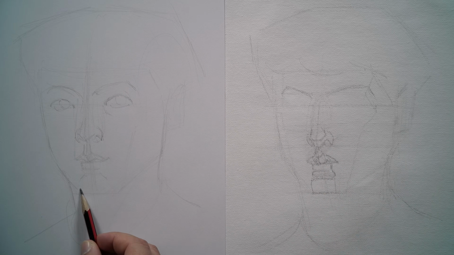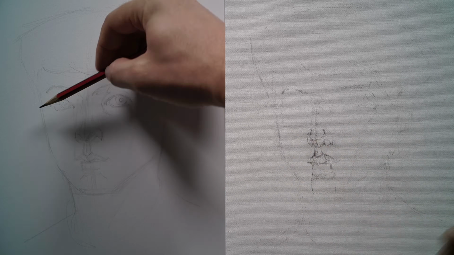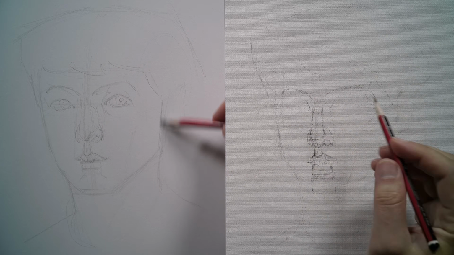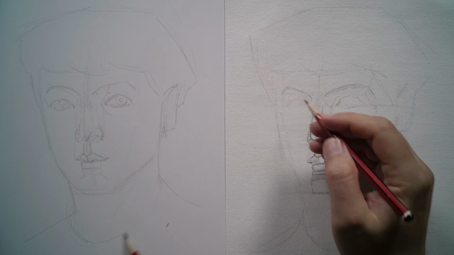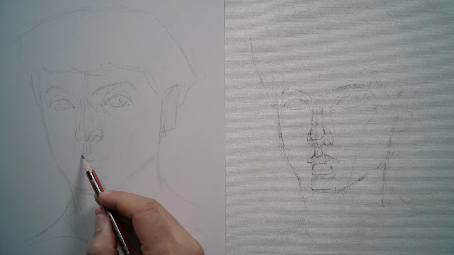When we're blocking in for portrait painting, the most important aspect to start with is the proportions. You want to use your outline to capture a decent overall likeness of the head. Then you can start drawing the smaller shapes like the facial features. Make sure to use your center lines to position and align them correctly.